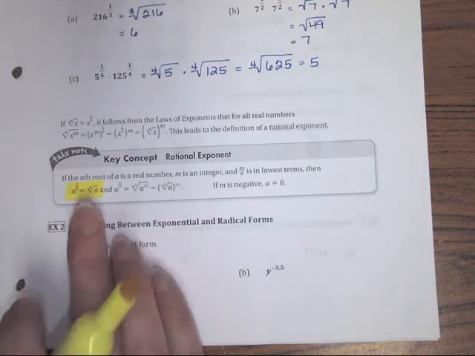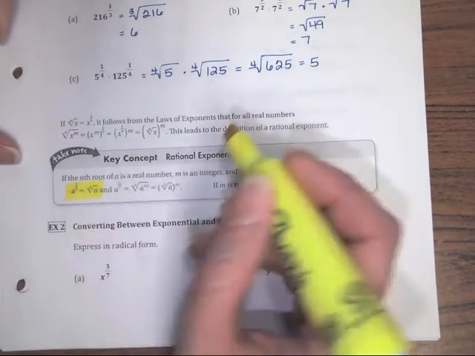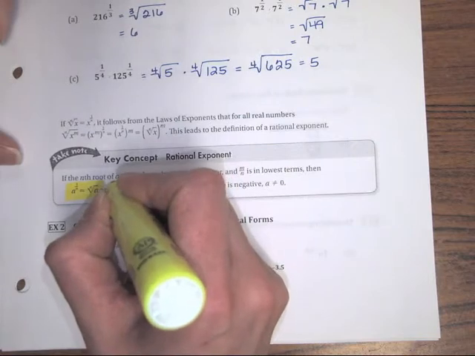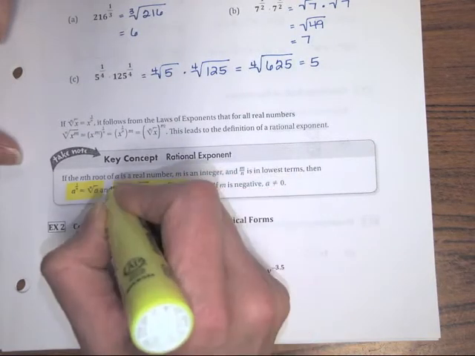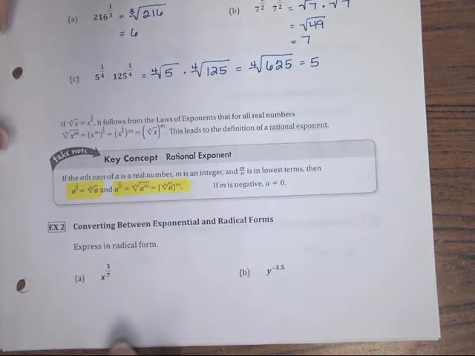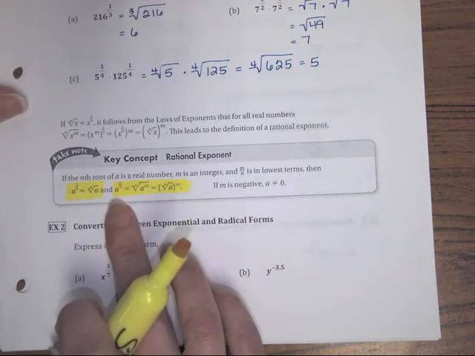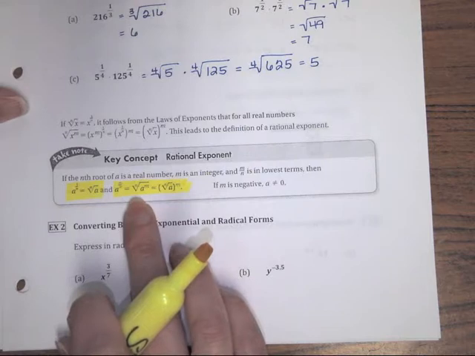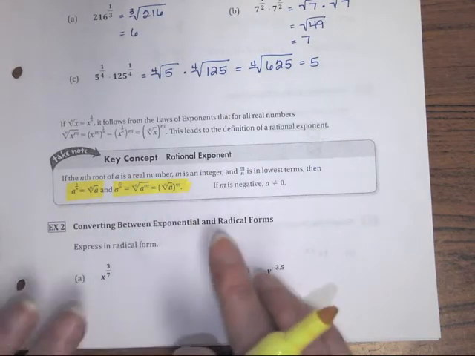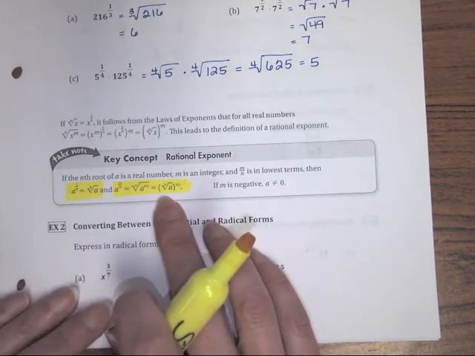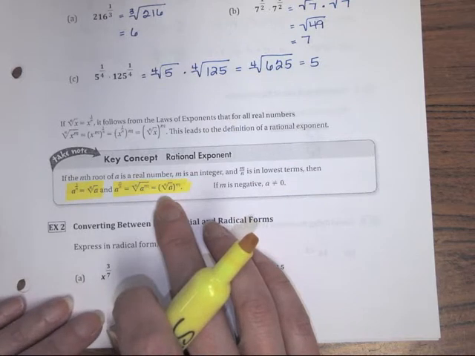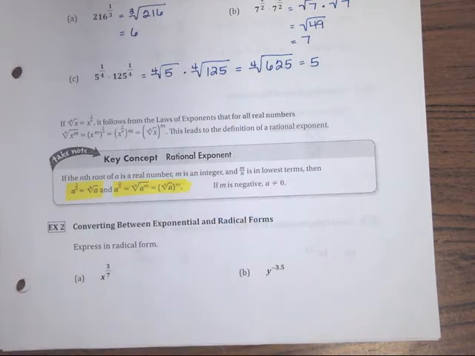And we just did some examples like that. Now, this one is super handy. This is if you have a numerator other than 1. A to the m over n power is the nth root of a to the m. You can also write it this way, the nth root of a in parentheses raised to the m power. Either way, doesn't matter. It's all good.